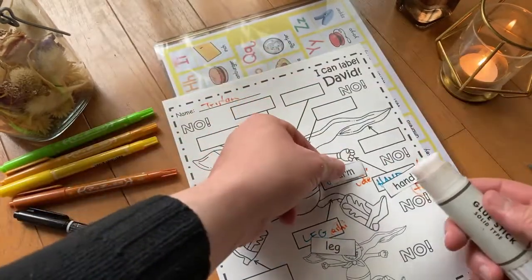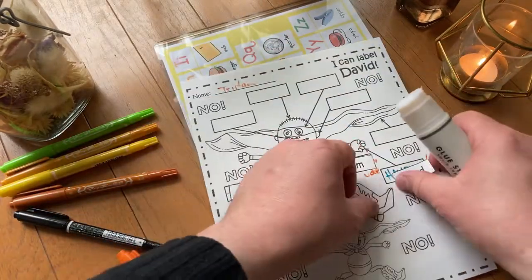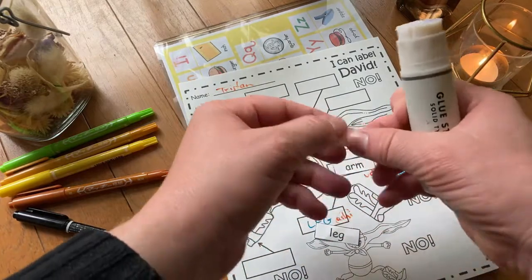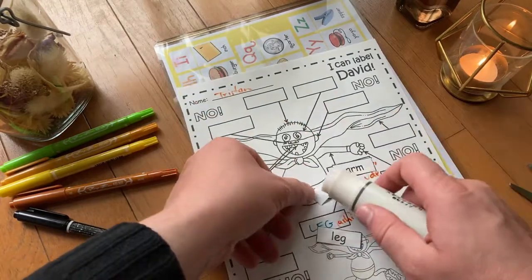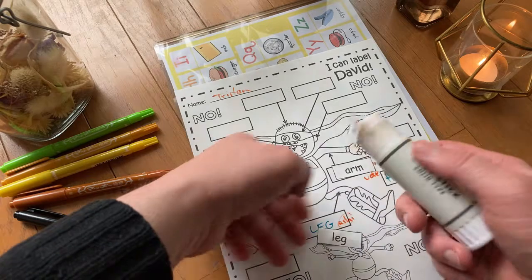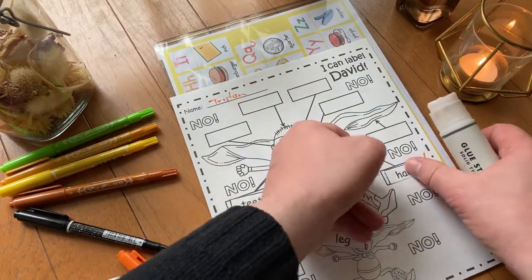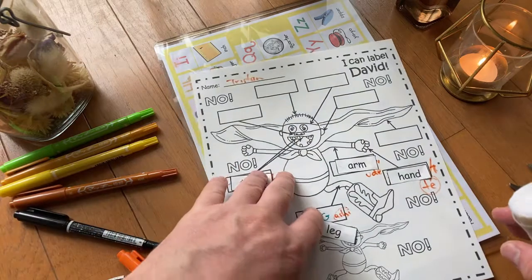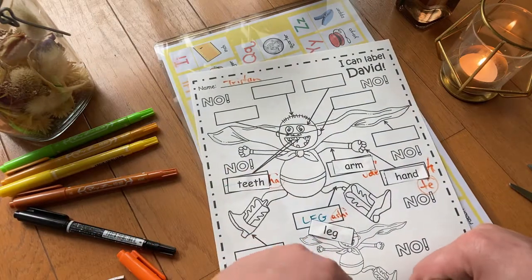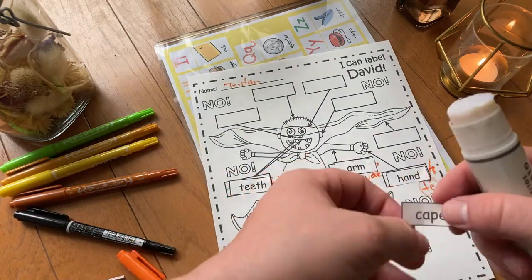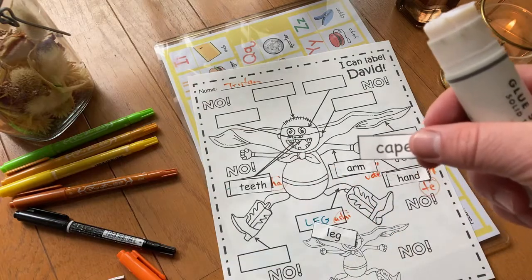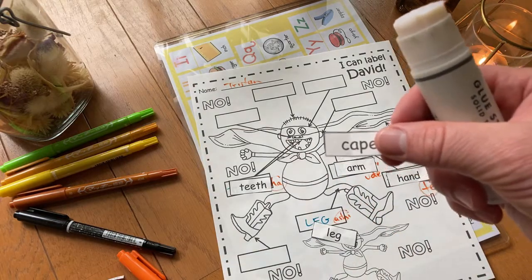Arm goes here, ude in Japanese. Hand, how do you say that in Japanese? Te. If you say tezukuri in Japanese, it means handmade. Okay, hand. All right. And why don't we just finish this? But let's do the rest of them without doing the Japanese or the English letters.